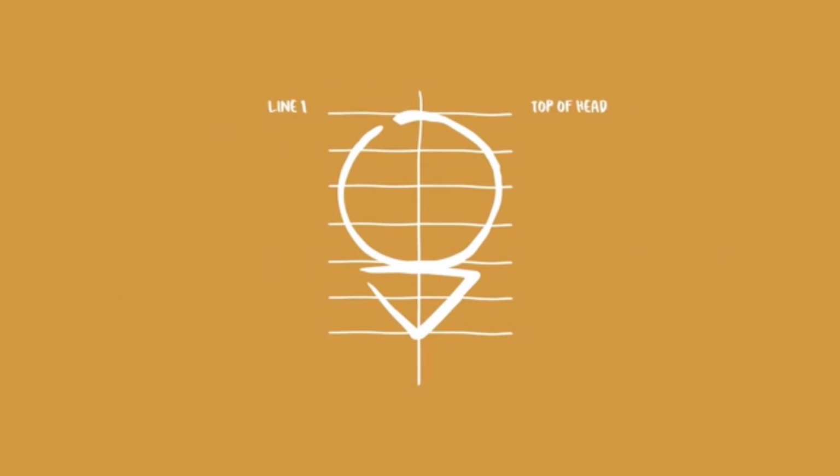But basically, line 1 is for the top of the head. Line 2 is for the hairline. Line 3 is for the eyebrows. Line 4, which is the halfway point of the head, is for the eyes. Line 5 is for the nose. Line 6 is for the mouth. And lastly, line 7 is for the chin.